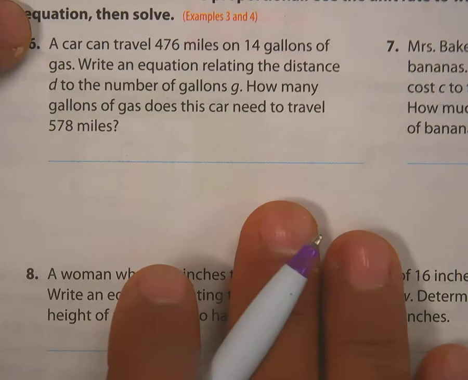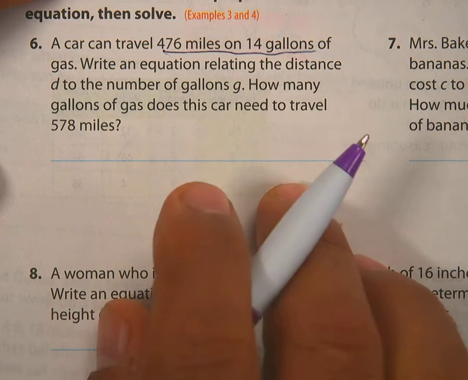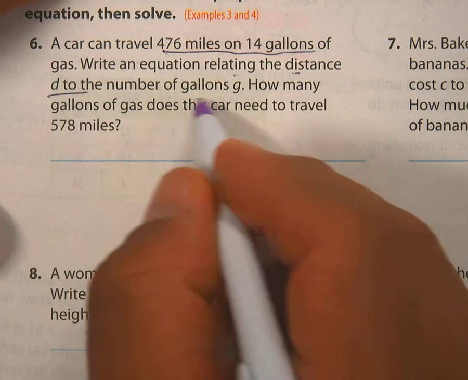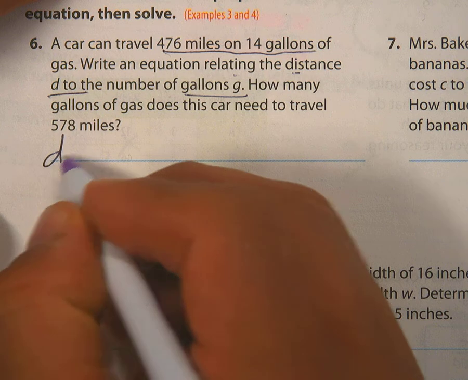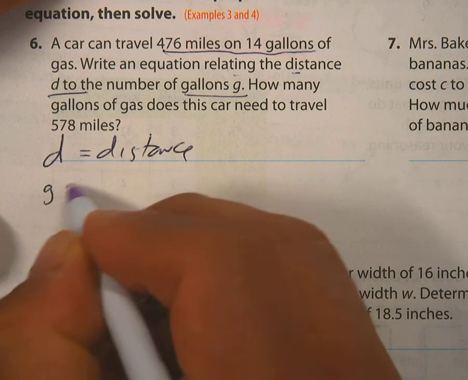Number 6 there, a car can travel 476 miles on 14 gallons. Write an equation relating the distance D to the number of gallons. So they're using the letter D for distance and G for gallons.